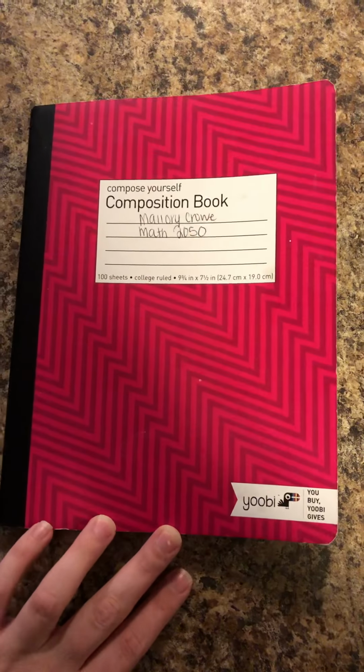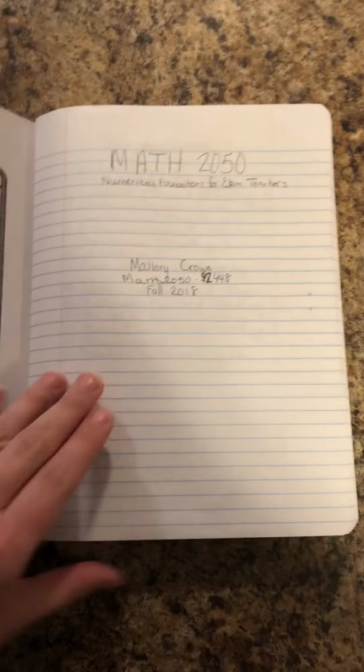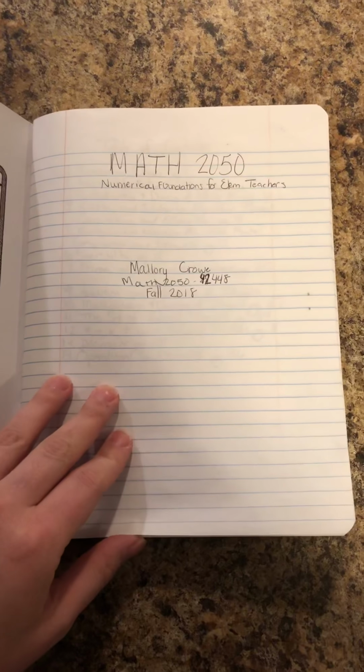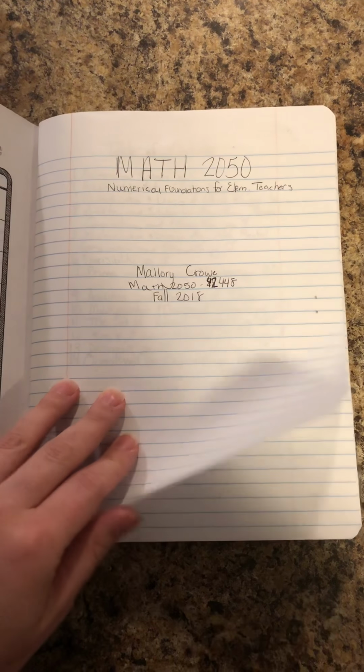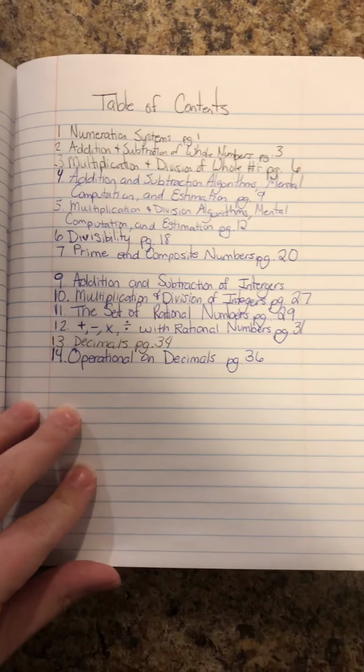I'm Mallory Crow, and this is my learning log for Math 250. We have the front page. It has the Math 250, my section number, and the semester. We have the table of contents next.